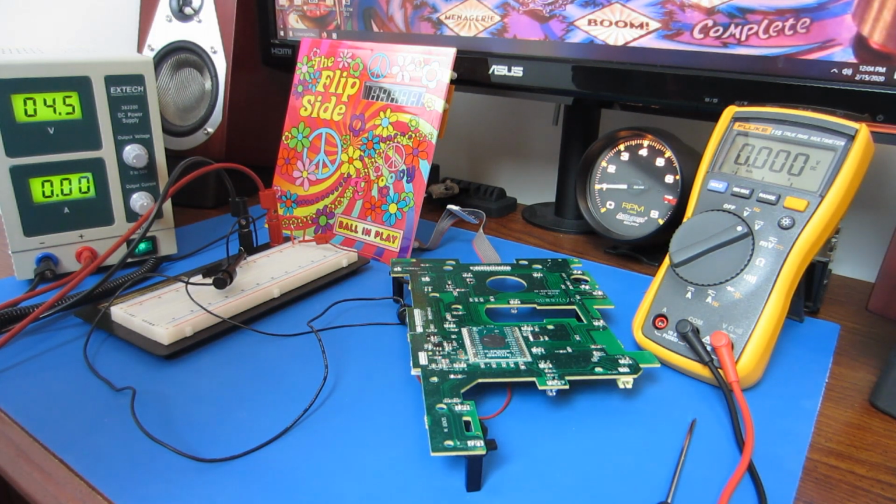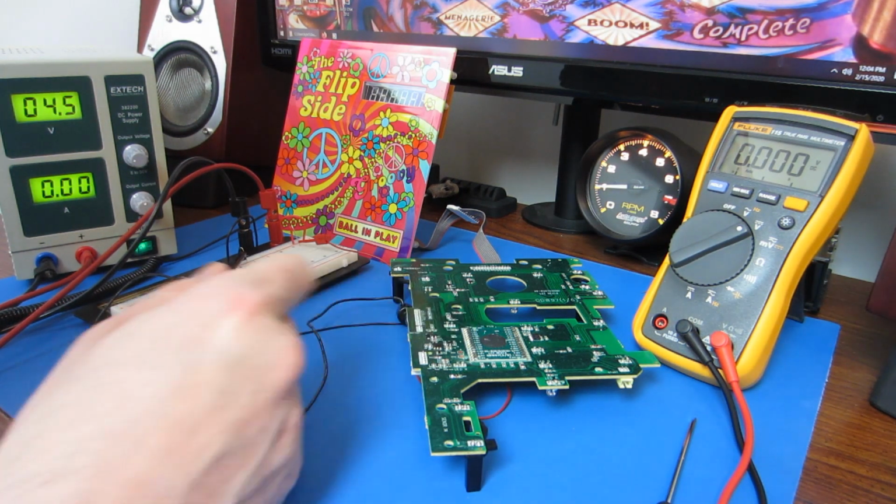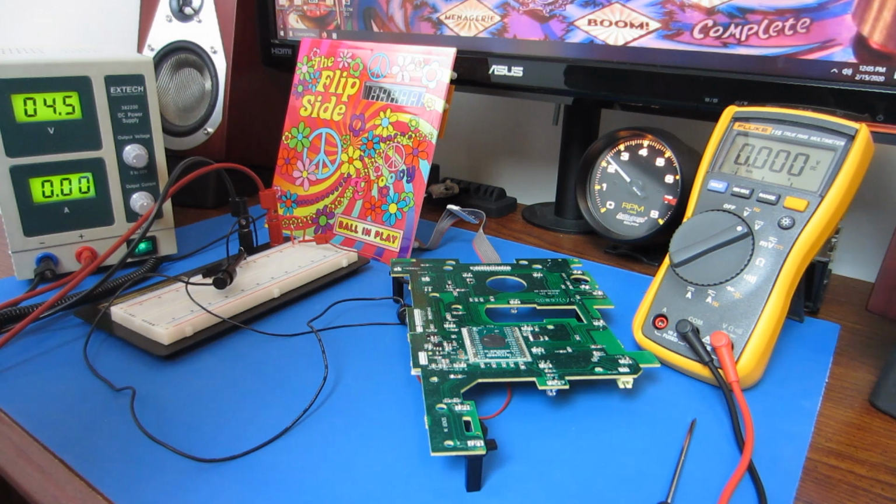So I can't just drop any of the microcontrollers that I have in place of this one, because all of mine need 5 volts to run. They're not going to run off of 3.5. So I'll have to figure that out later. I'll have to get a hold of a 3.3 volt micro that I can use in place of the one that's on this board.